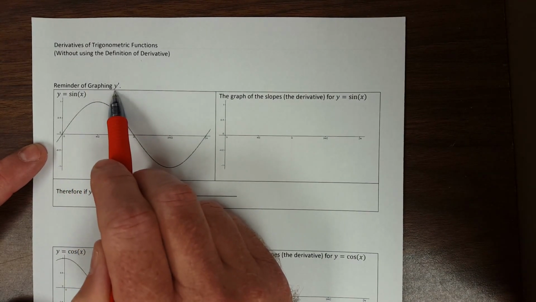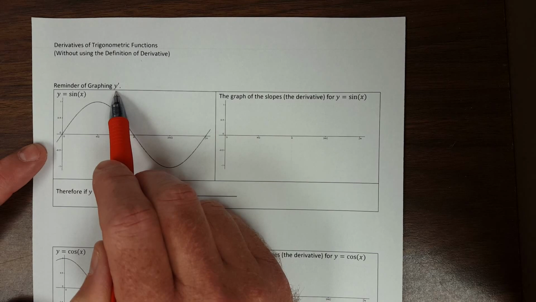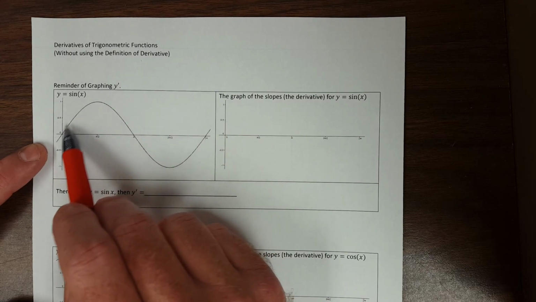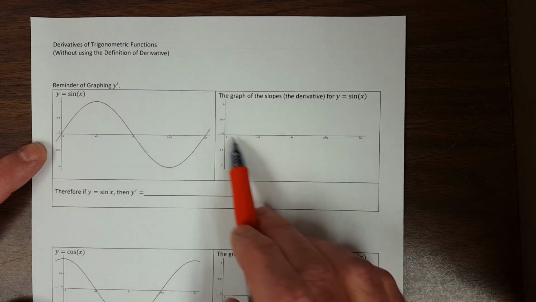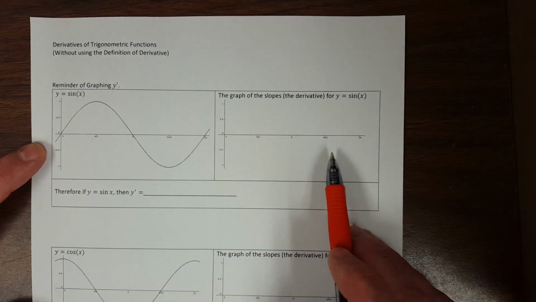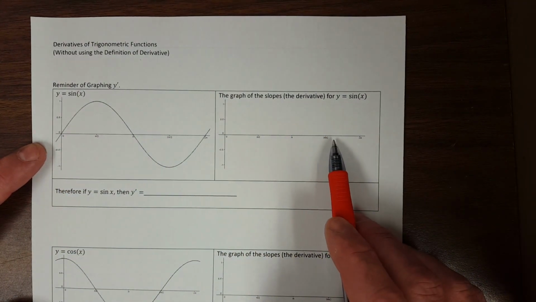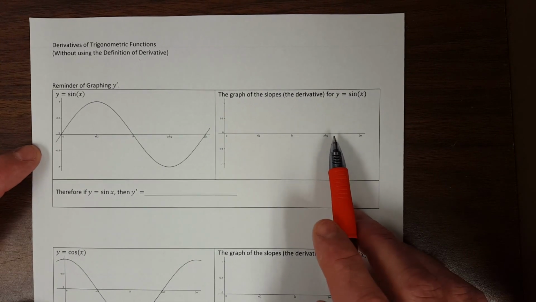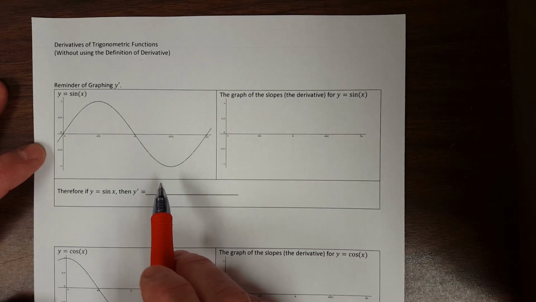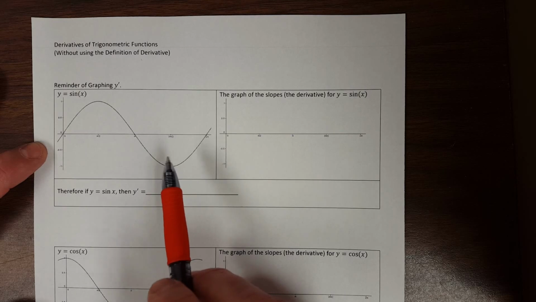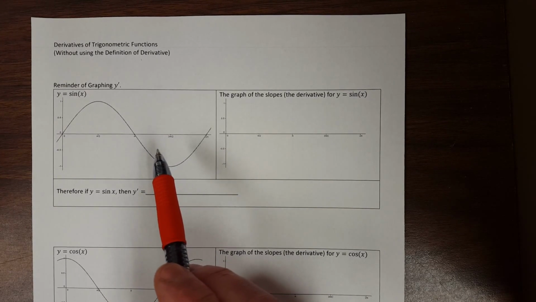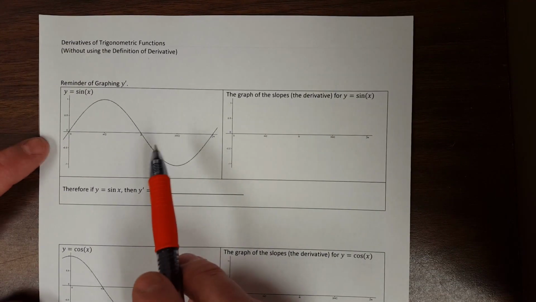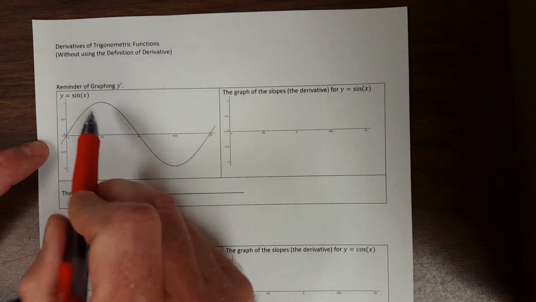So remember that the derivative is really just the slope. Okay, so we're going to take a look at the slope values of this sine function. Okay, we're going to graph those slope values over here, and that's going to point us to what the derivative of our sine function is. So there are some general guidelines that I have for this. I do have a video on graphing f prime, or graphing the derivative, if you want to check that out, but I'm just going to run through it here real fast.